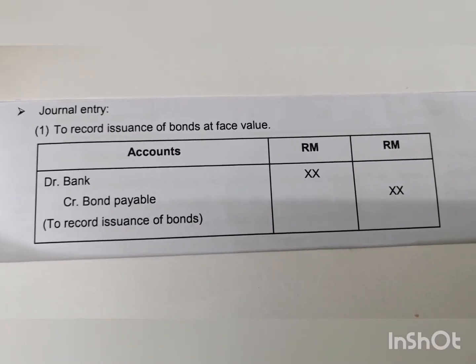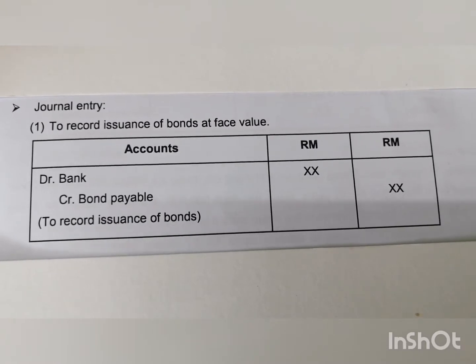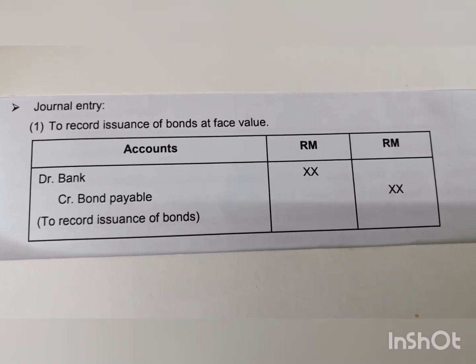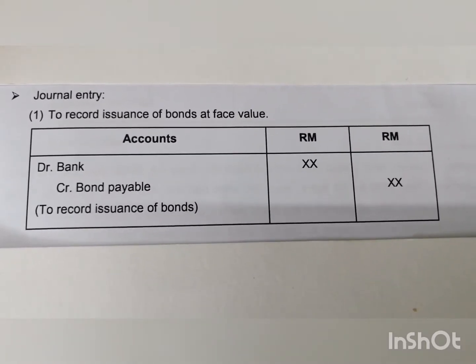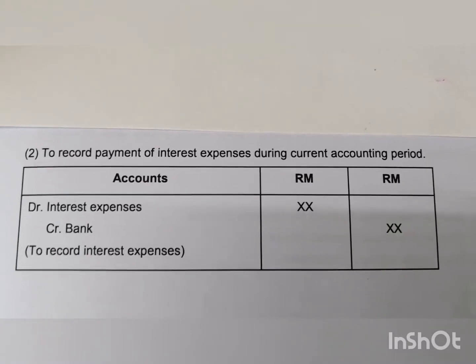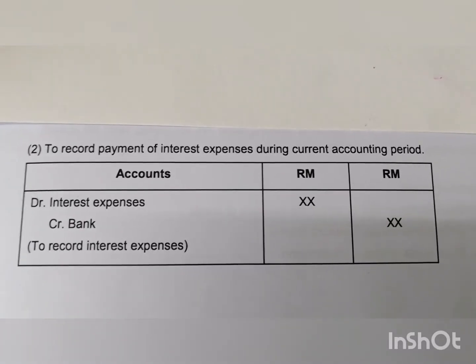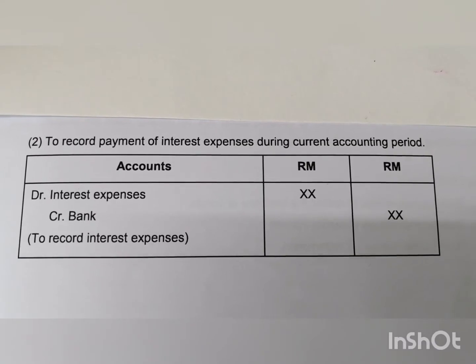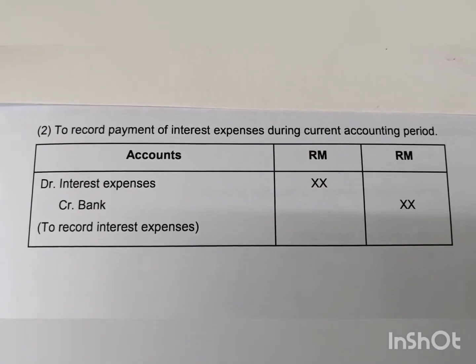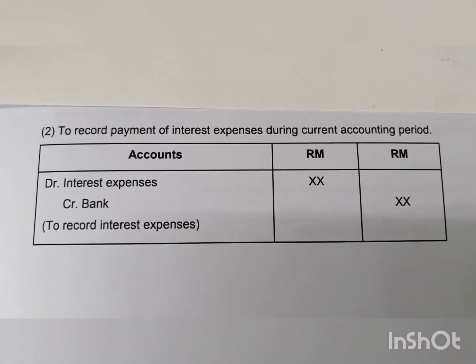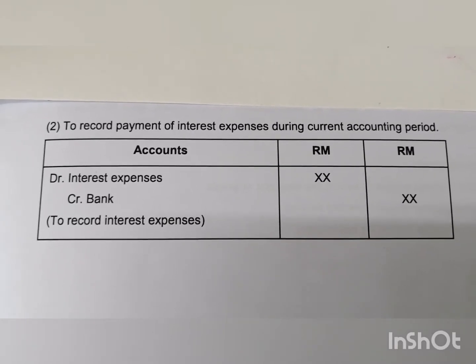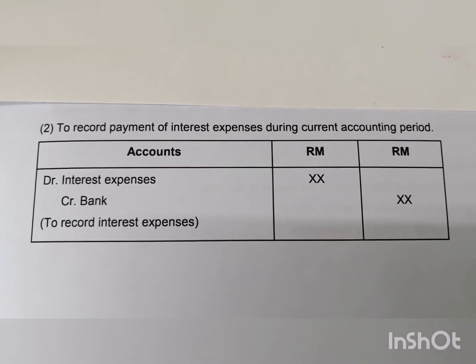Now, this is the way to record the journal entry for the issuance of bonds at face value. We shall debit bank and credit bonds payable. The explanation will be to record issuance of bonds. To record payment of interest expenses during the current accounting period, we shall debit interest expense, credit bank, and the explanation will be to record interest expense.